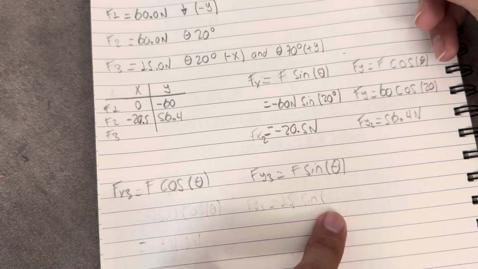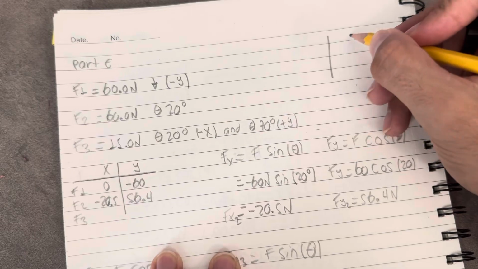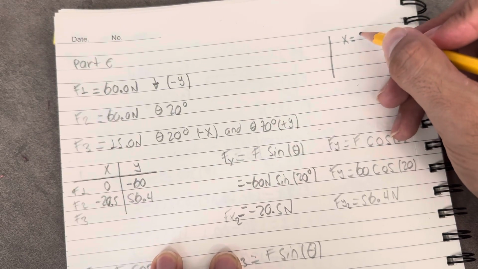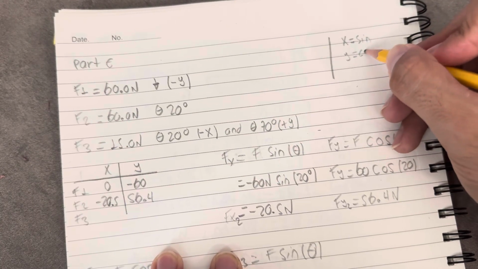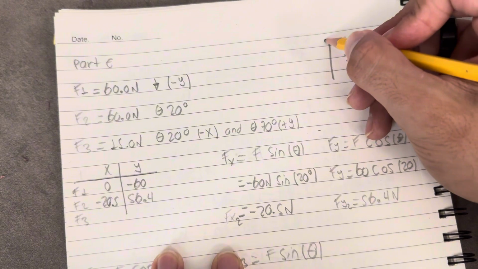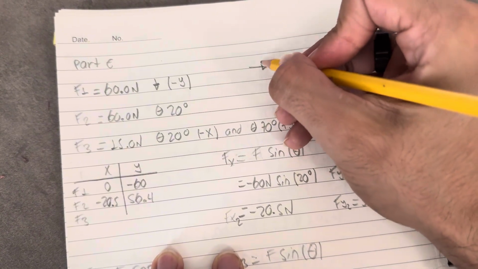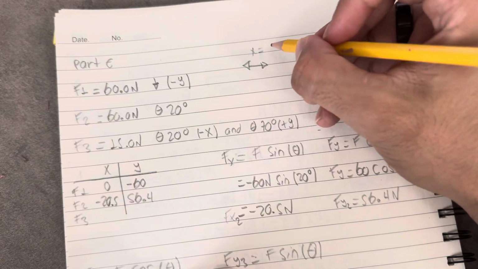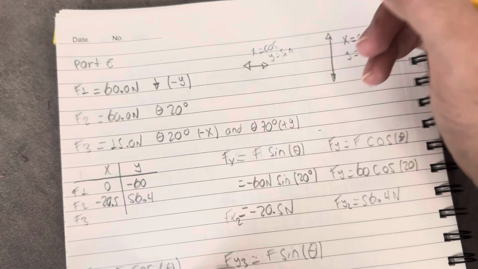So if we're going vertical, x is going to be equal to the sine, and y is going to be equal to cosine. And if we're going horizontal, x is going to be equal to cosine, and y is going to be equal to sine.